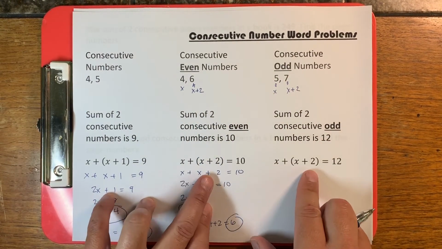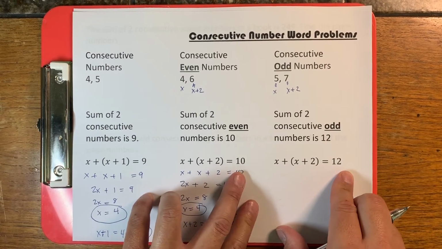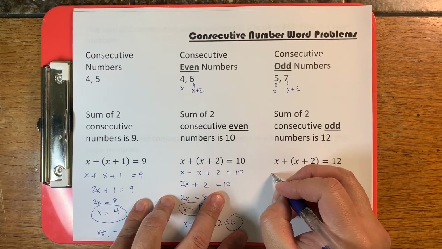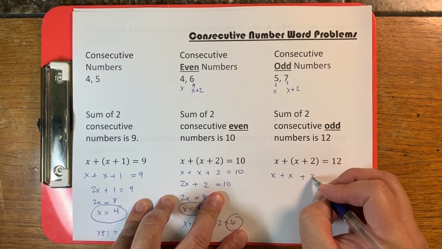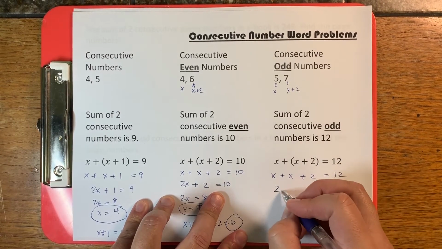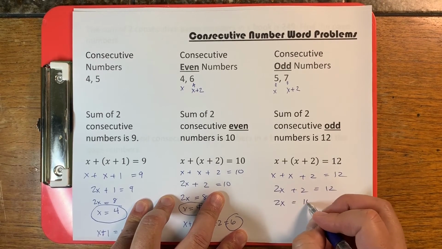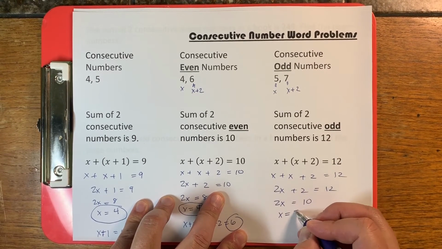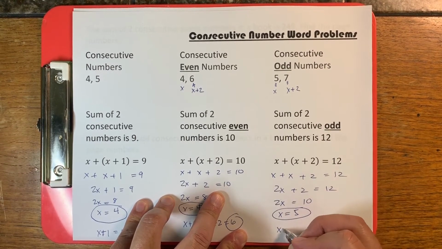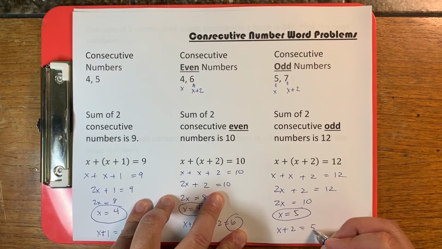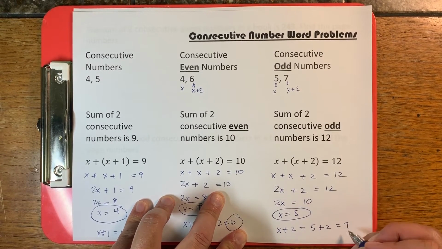You have the first number plus the second number is equal to some value. So again, we'll get x plus x plus 2 is equal to 12. 2x plus 2 is equal to 12. 2x is equal to 10. Then x is equal to 5. And then the next odd number is 7.